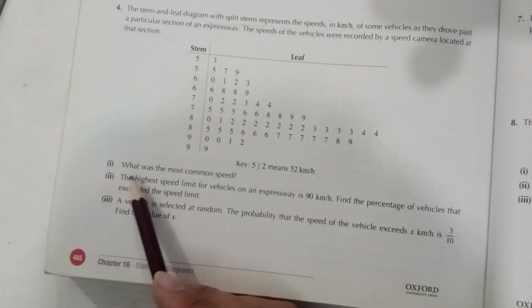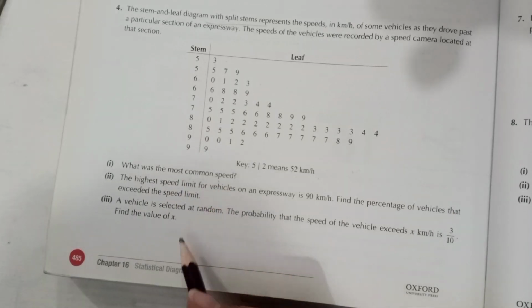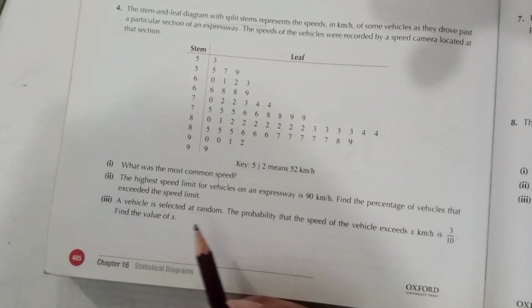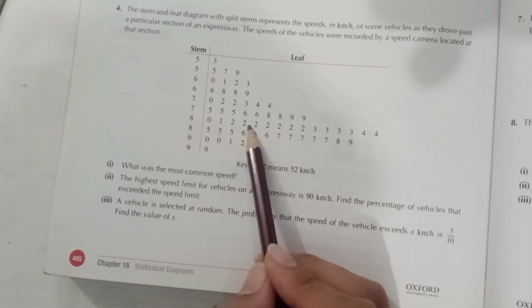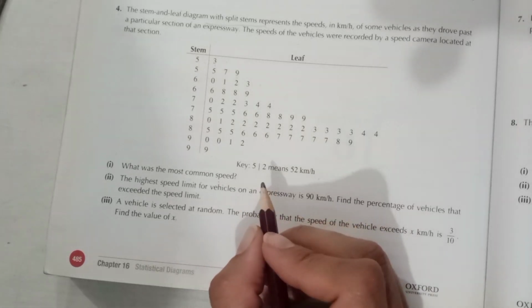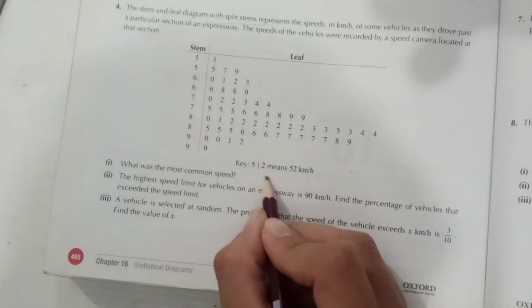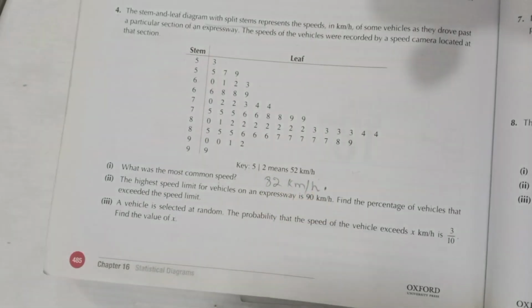In part number 1, what was the most common speed? Most common speed means the value which is repeated most of the time. We can observe easily that the value 2 is repeated most of the time, 7 times. That's why the most common speed is 82 kilometers per hour.